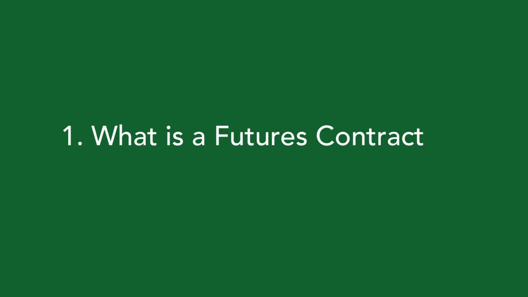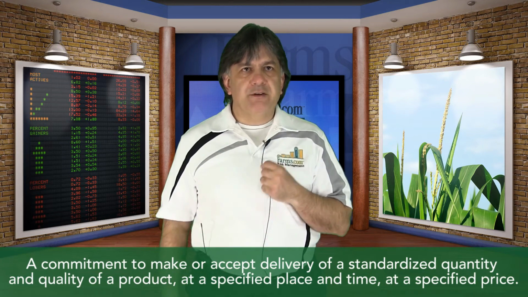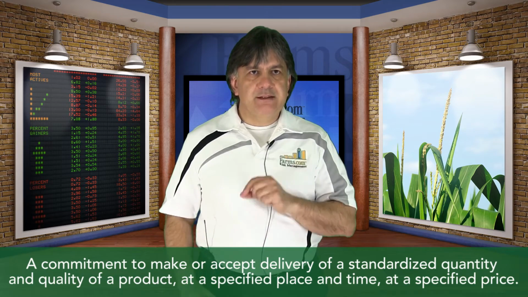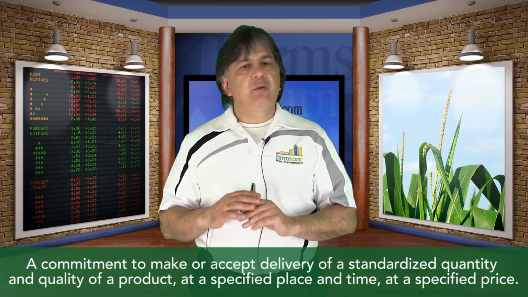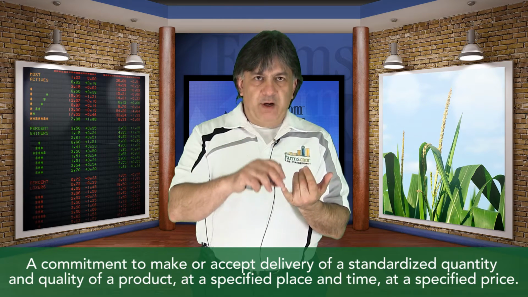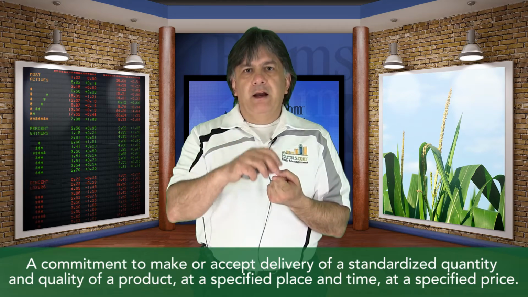Our first topic today is defining what a futures contract is. The official definition is a commitment to make or accept delivery of a standardized quantity and quality of a product at a specified place and time at a specified price. Simply put, when you're selling your corn bushels at the local elevator, you're determining the price, the basis, where it's going, and so on and so forth.